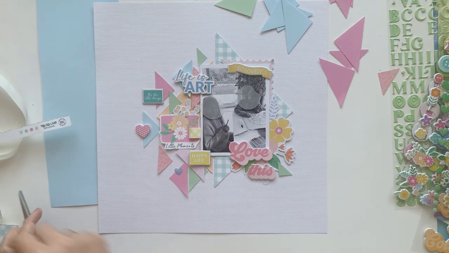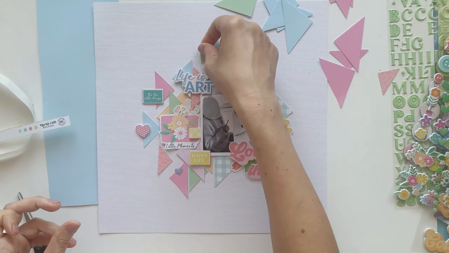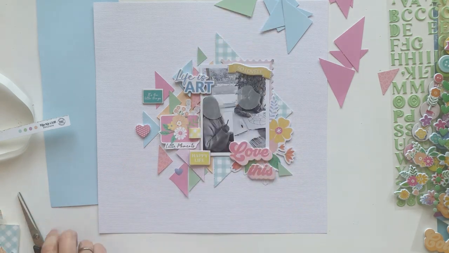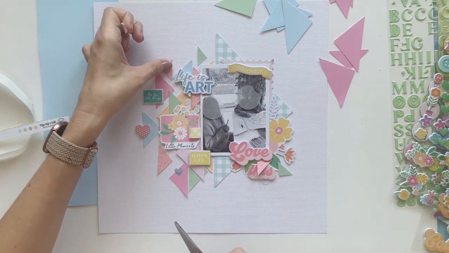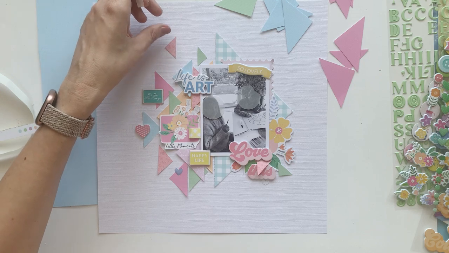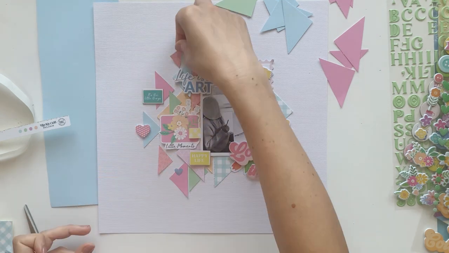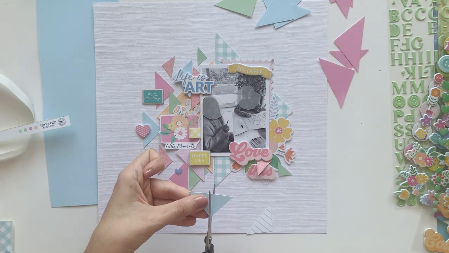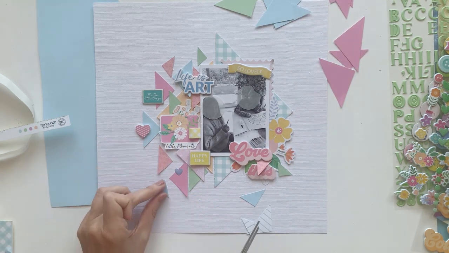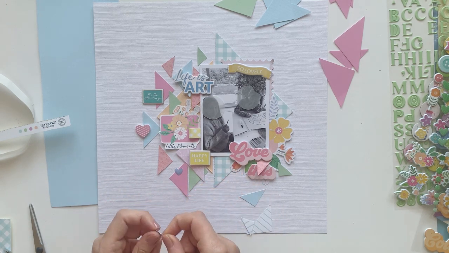And now I just add some smaller triangles. You see that I'm still working with the triangles that I cut in the first place, and I can just adjust them in size by cutting them in half, and this way we have different sizes which add a more playful style, because we have different sizes, different elements, and not just one strict element.